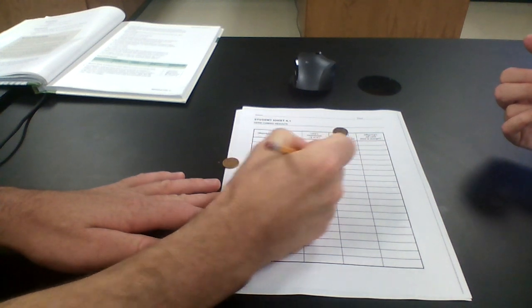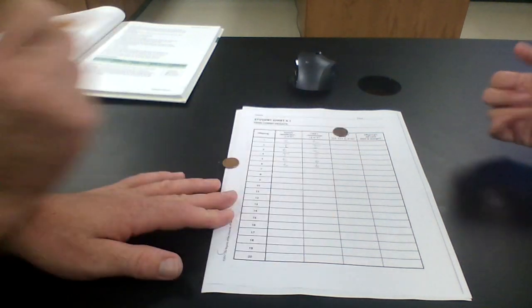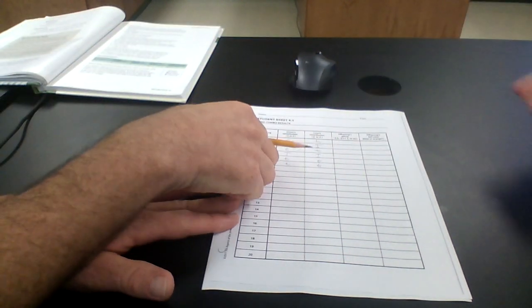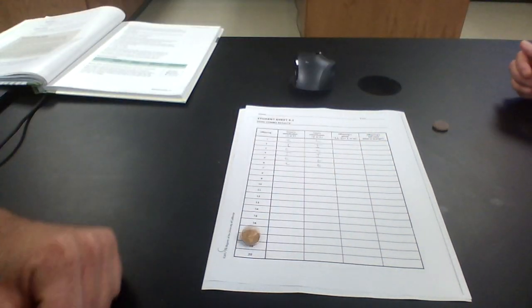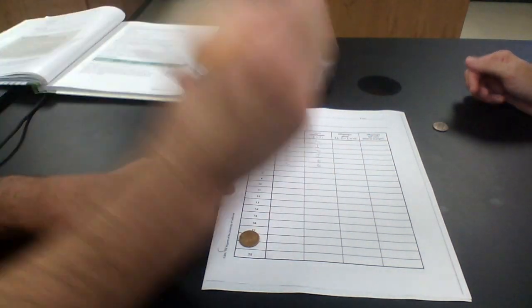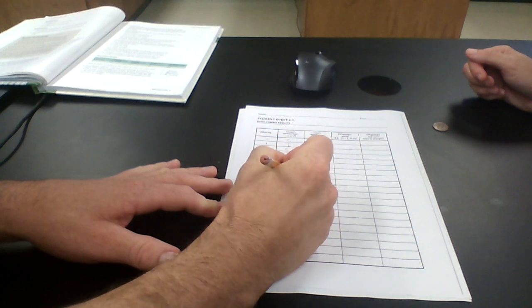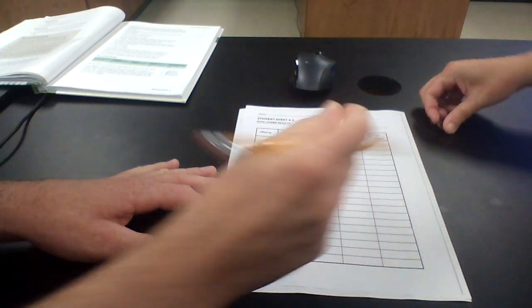Little T again. That's for number 6. Number 7 is big T, little t.